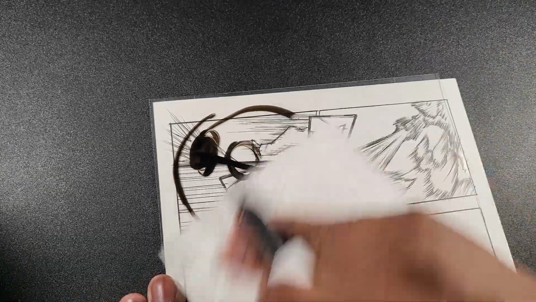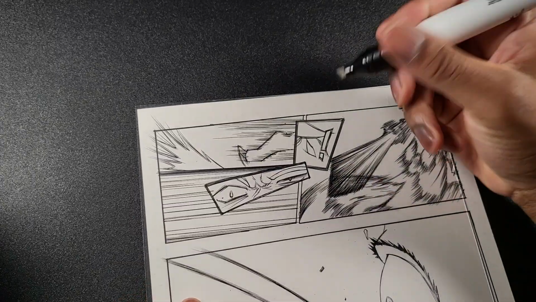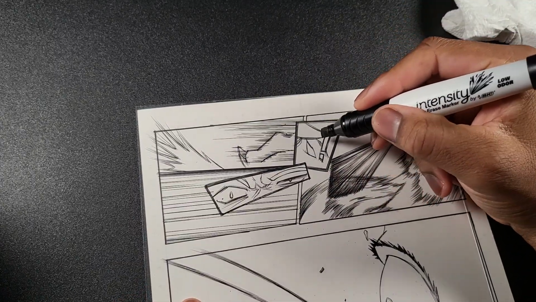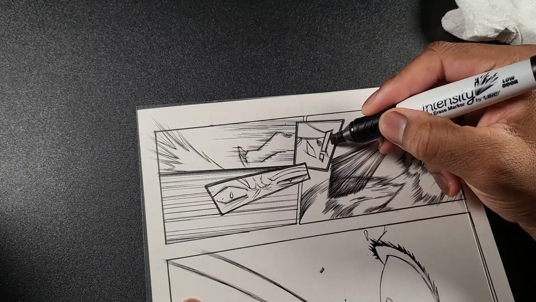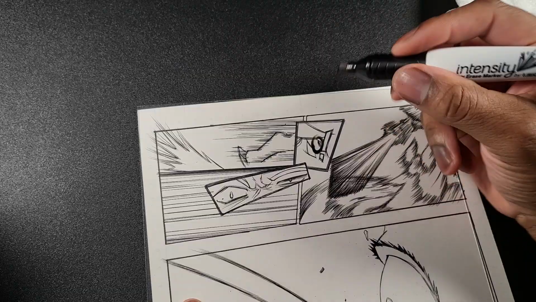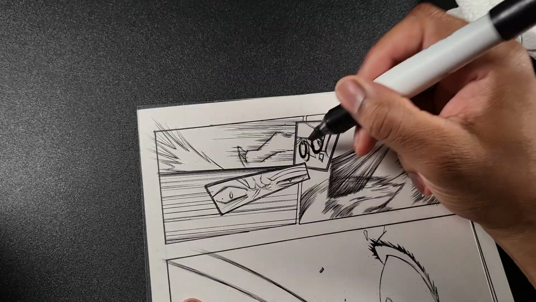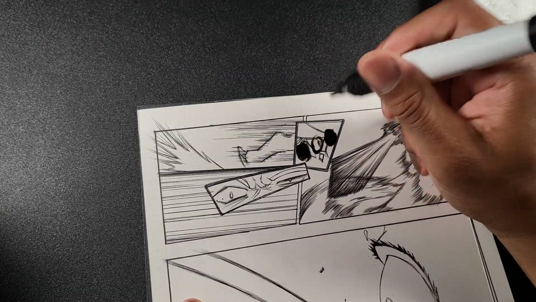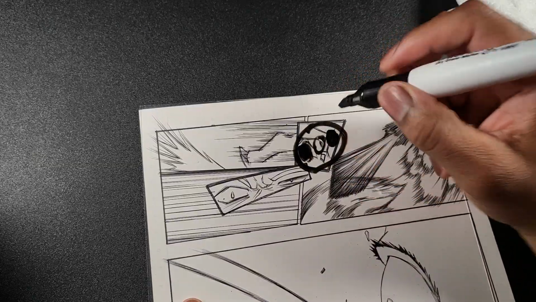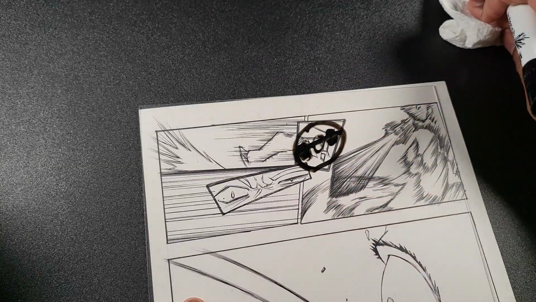Now, for that small panel though, let's just take a more detailed look at it. If you look, you'll see his eye, and then you'll also see the exclamation point off center. So if we put a circle there, you can still see, you know, I made the panel theory even within this small panel.